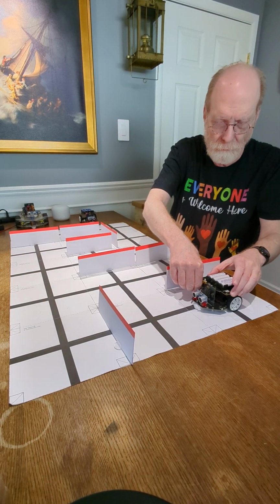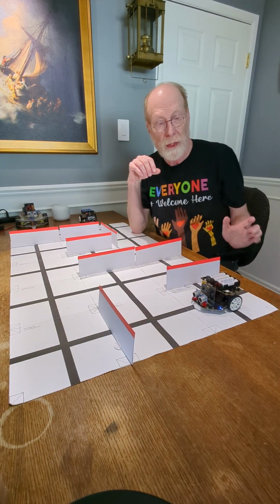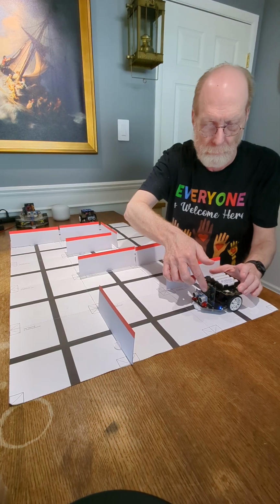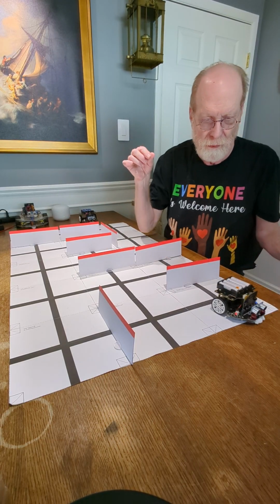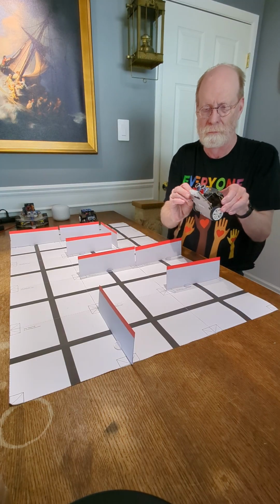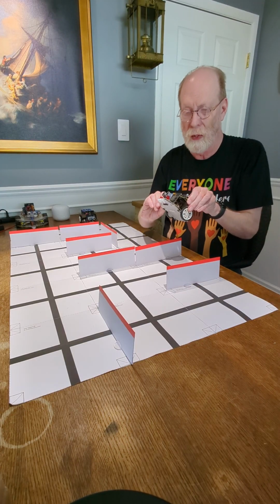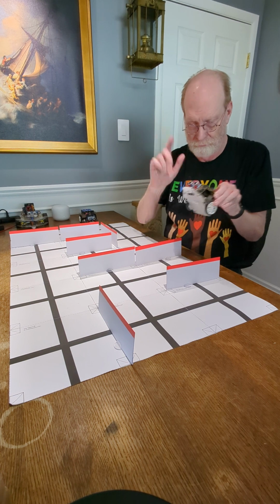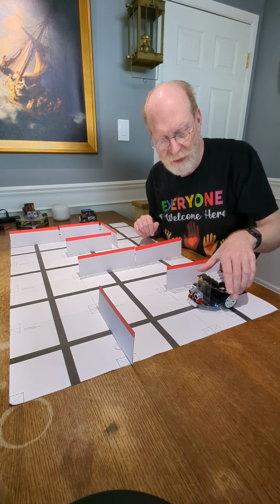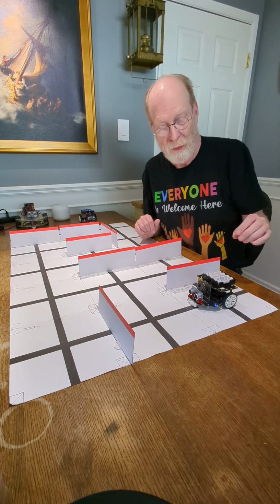So let's see what we're going to do. We'll turn this on, and like last time, we're going to push the button to make it go. That's not at all what it's supposed to do. All right, so sometimes, because robots live in the real world, they do things that you don't want them to.